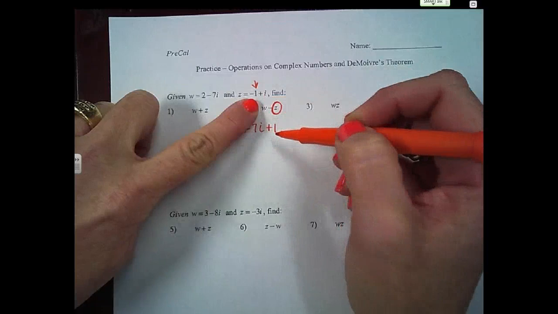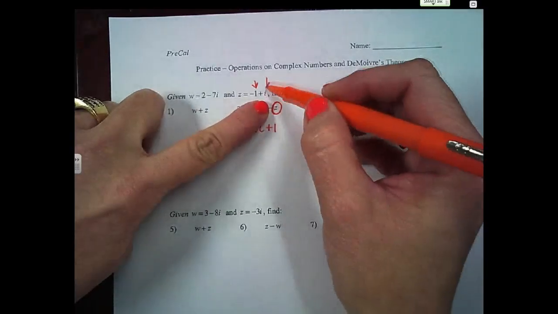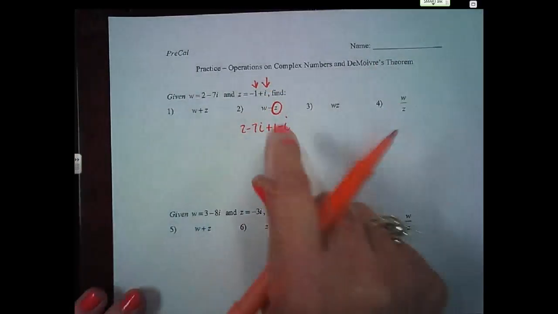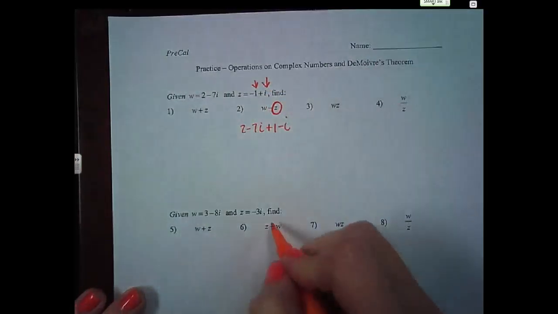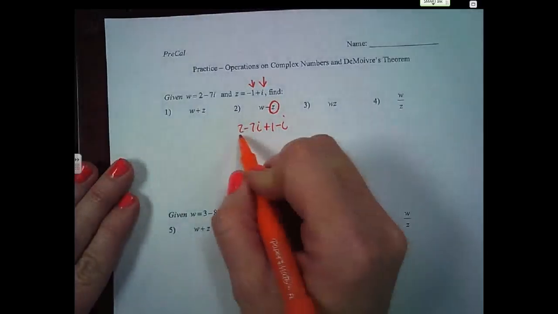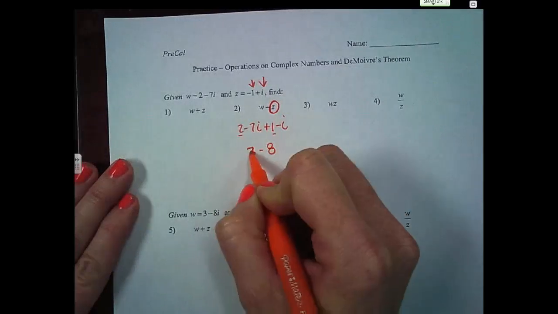I'm sorry, opposite of a negative 1, which is plus 1. And then I also need the opposite of that i, so it's negative i. So if you see a minus, you need to put a star on those, because this means you want the opposite of all of the next letter, not just the first one. So then when you add these together, you get 3 minus 8i.